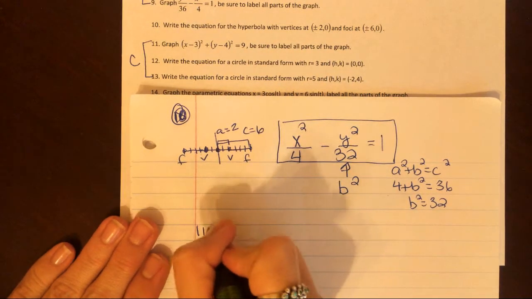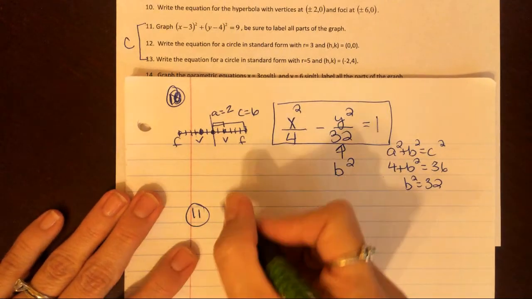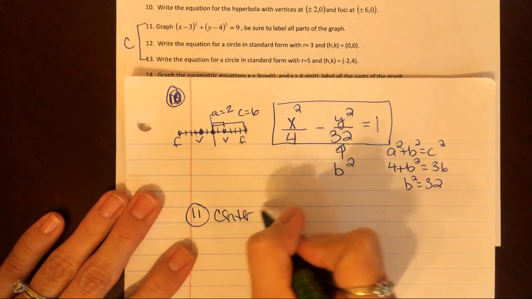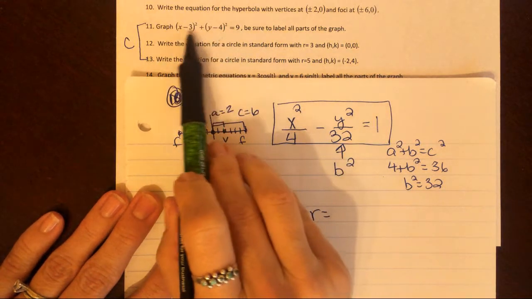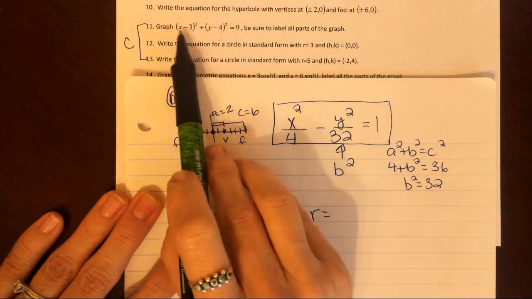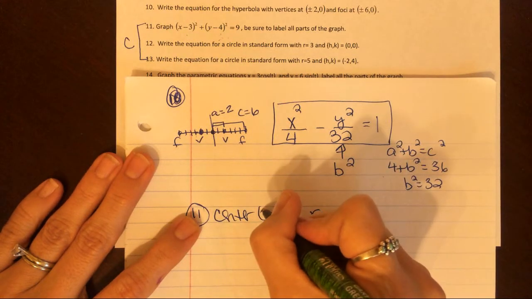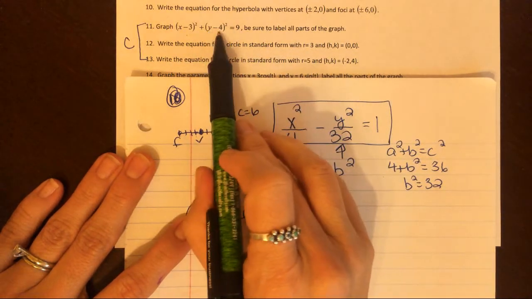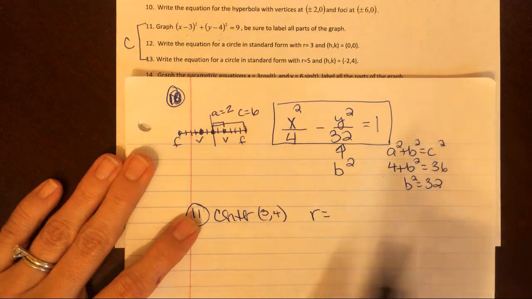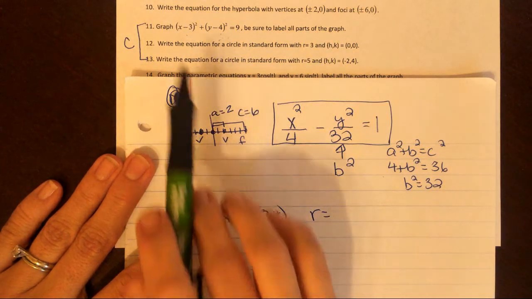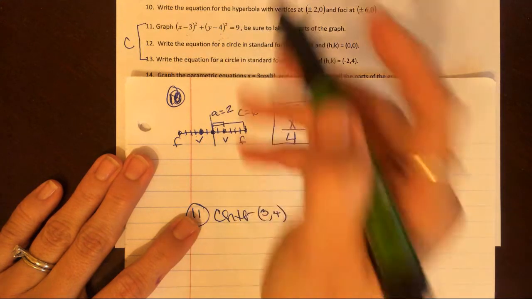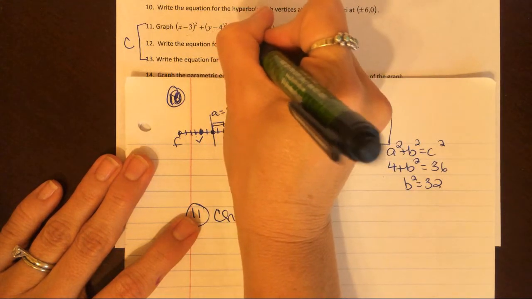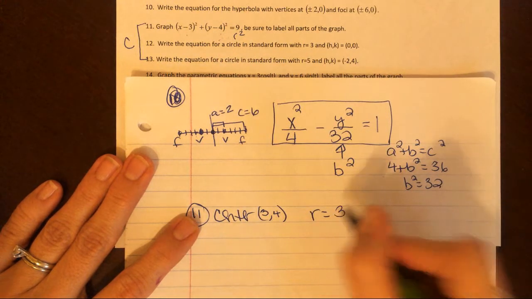Okay, so on number 11, in order to graph it, I need to know what the center is, and I need to know what the radius is. So your center is always the opposite of whatever's in these parentheses. So this says x minus 3, so that means it's going to be a positive 3. That says y minus 4, so it's a positive 4. My center is at 3, 4. Anytime you write an equation of a circle in this form, it always equals r squared. This is always my r squared, which means r is actually 3.